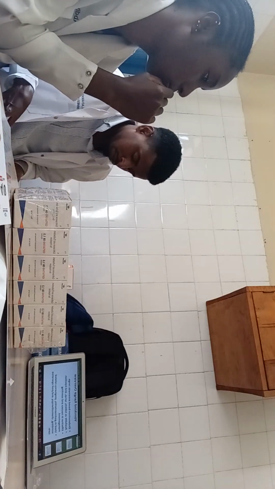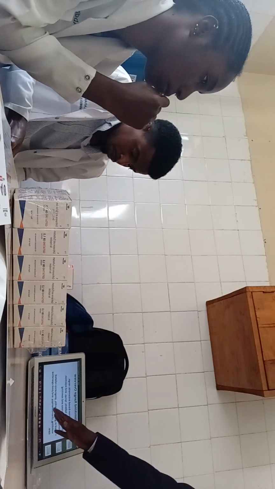Then let's look briefly at Vomikind. We have different ranges of Vomikind. Vomikind basically has ondansetron, which is an antiemetic used for pregnancy-induced vomiting, chemotherapy-induced vomiting, post-op nausea and vomiting, and gastroenteritis-induced vomiting. It is effective against nausea and vomiting. We have it in syrups, injections, and tablets.